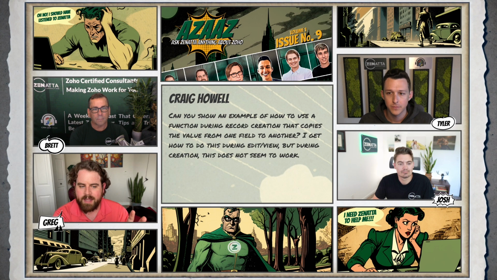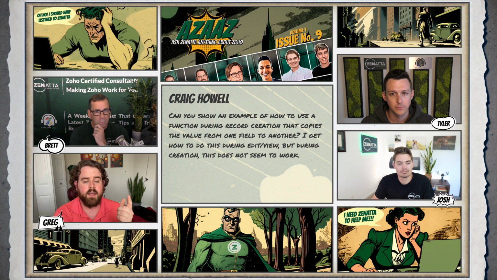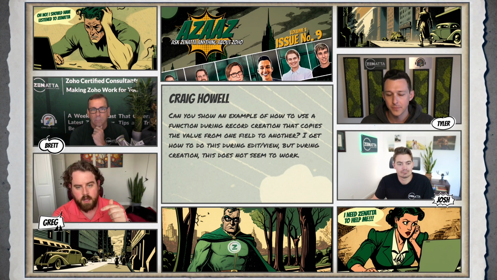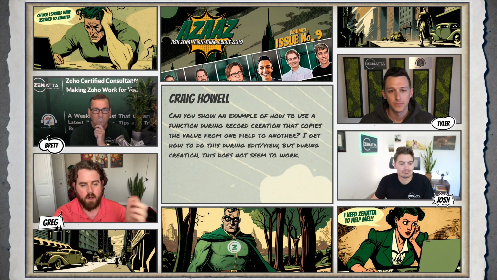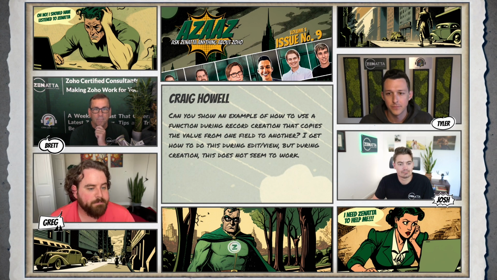It's a little bit more of a complicated thing than I want to go into here just on AZAAZ, but we do have a few code shares on Club Z. So if you head over to club.zenatta.com, join our community there, join the code share forum, then we have some client script ones. I think specifically about this, being able to pull other record information on creating a new record.